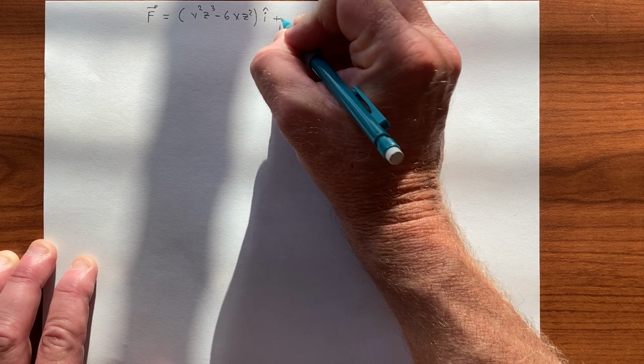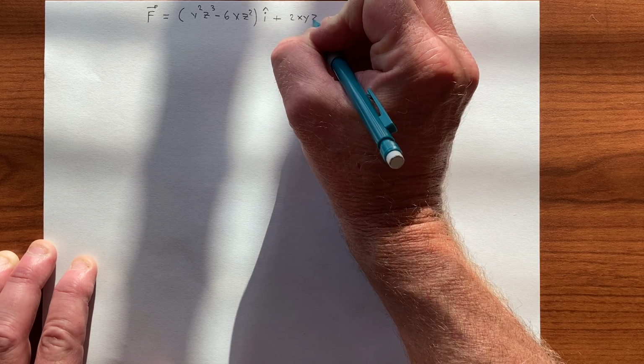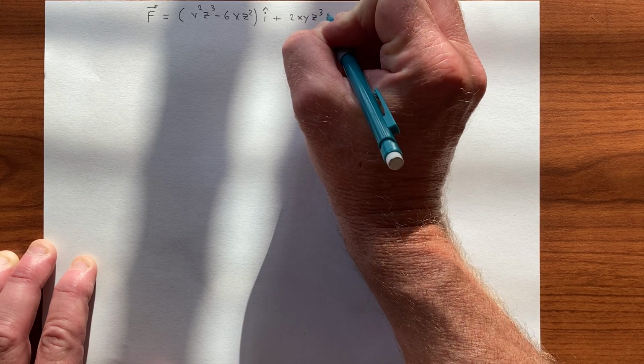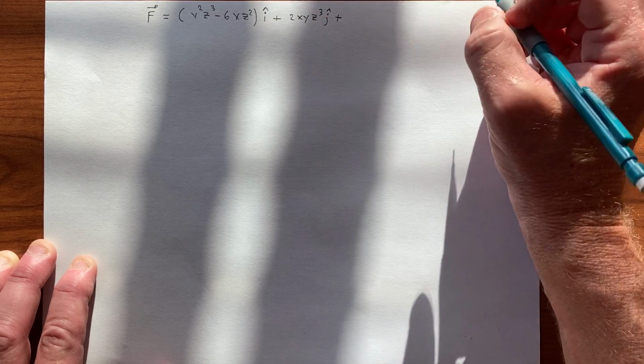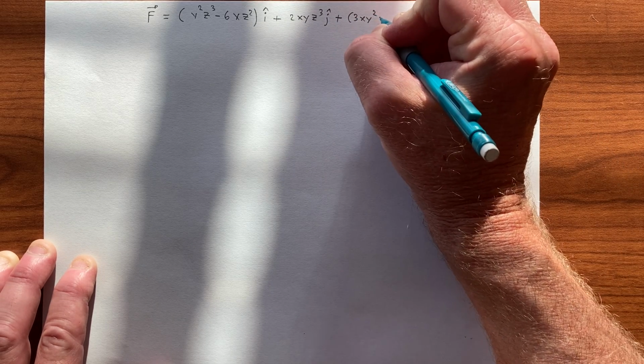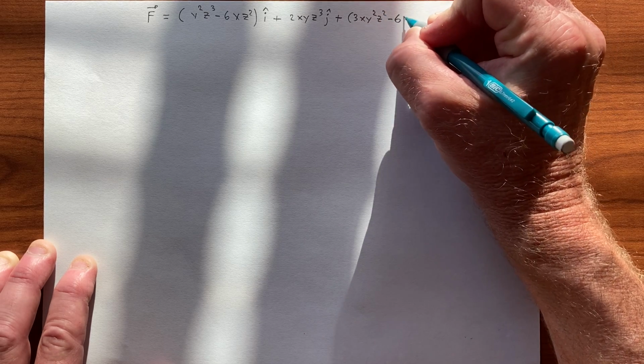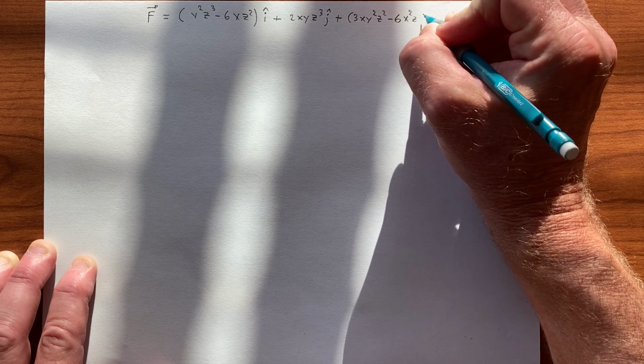The y component is 2xy z cubed. And the z component is 3xy squared z squared minus 6x squared z. And we want to see if this is a conservative force field.